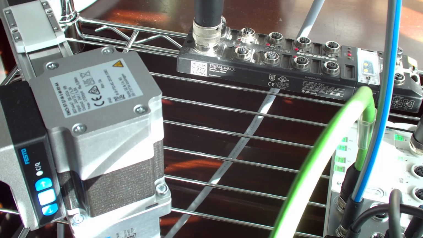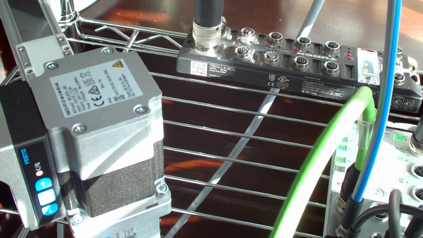As you can see, the referencing worked. I'll show it to you one more time. I'm going to re-reference it again in the code, in the program. See, it's moving in. Checks both end travels and then moves out again.